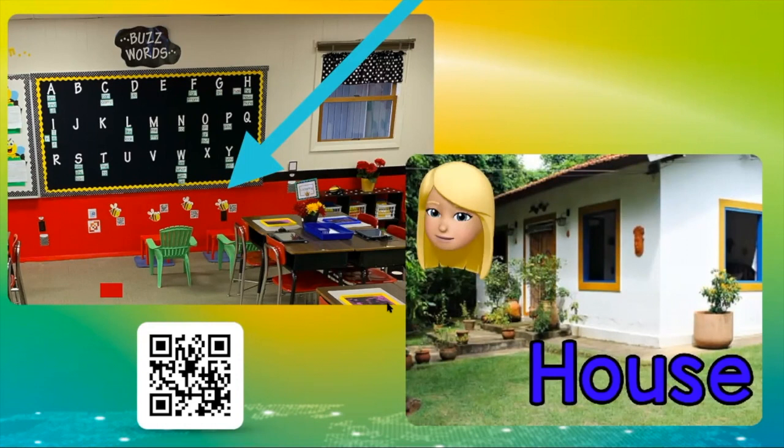So just an example of a way you can incorporate it into your centers. Once again, I don't have to be there telling them what to write. They should not have to ask me, what do I do? How do I write these words? Because everything should be there to support them.